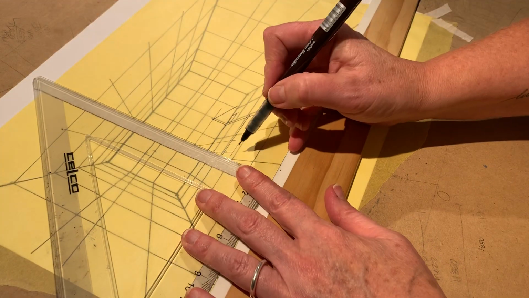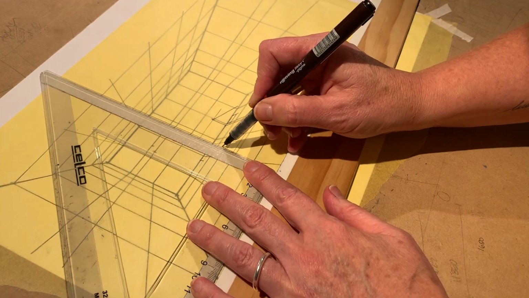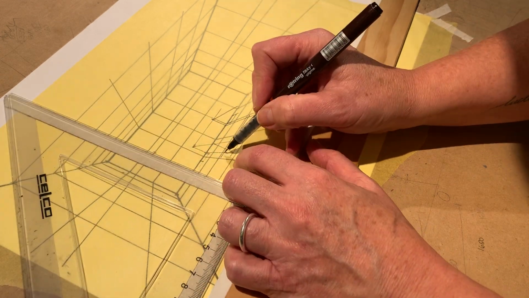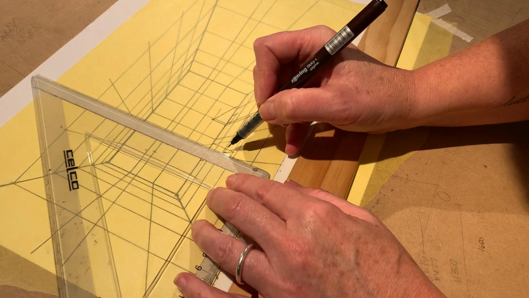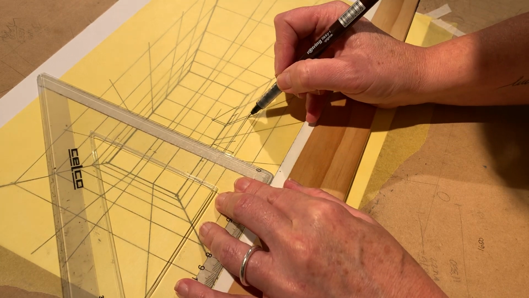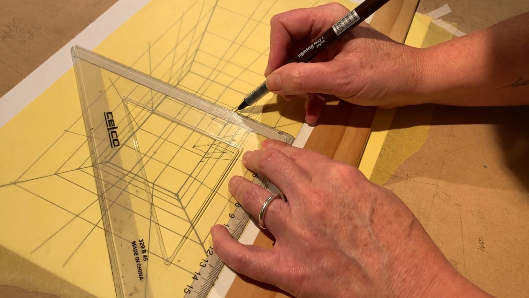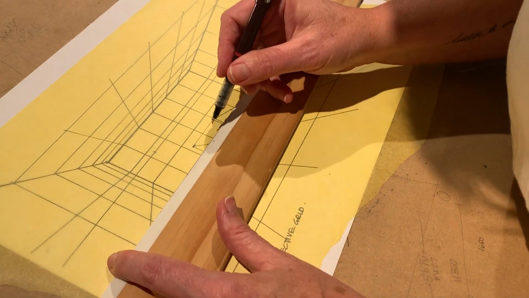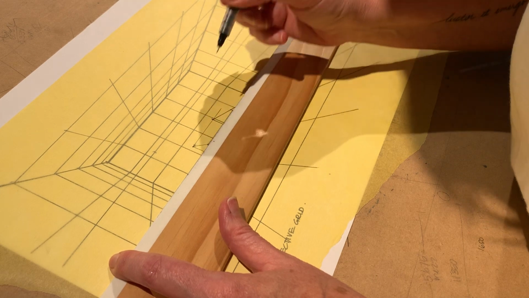I can do these verticals up from these points till it hits there. Oops, that was my ottoman. That's fine, I'll need that line in a minute. This one's the bed. That one's the bed. And then these two should join up.